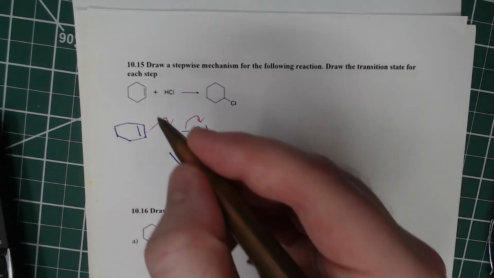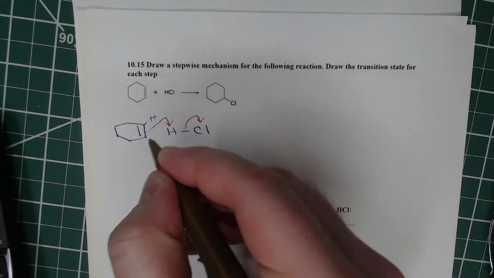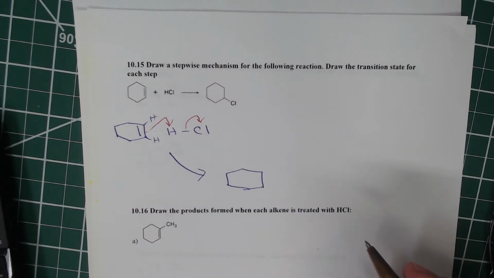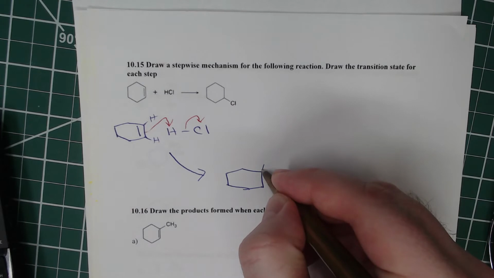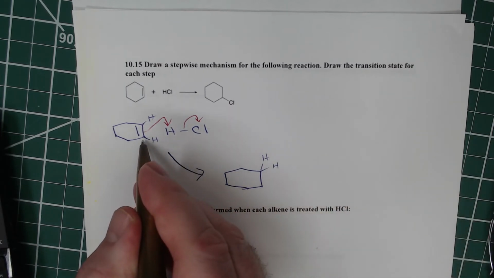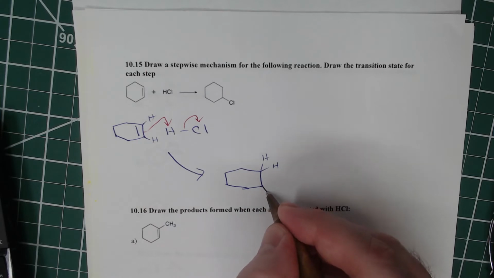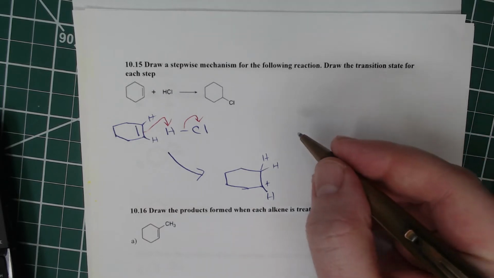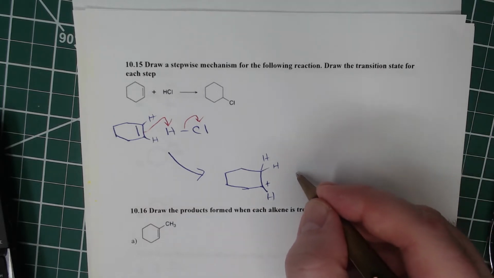All right, so just real briefly, I'm going to put the hydrogens in here just so we know how many hydrogens are on each carbon. And then I'll put one hydrogen here. Now, it could have just as easily gone to the other carbon. And then we'll have a carbocation there. And then our chloride.